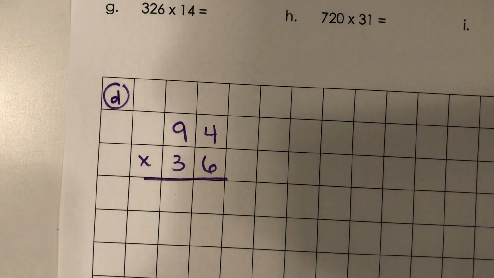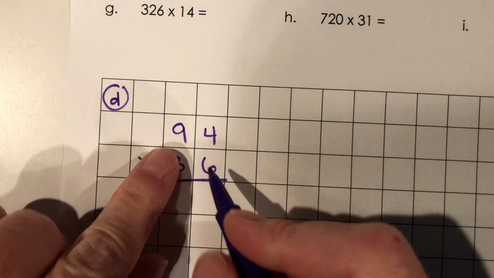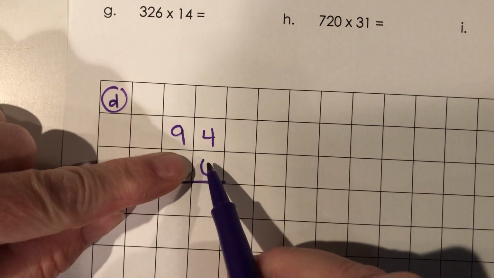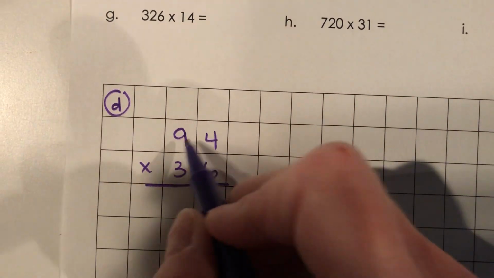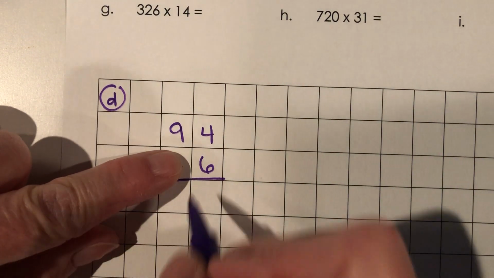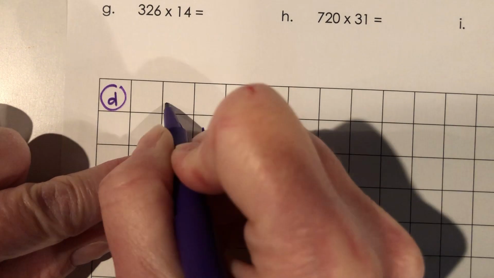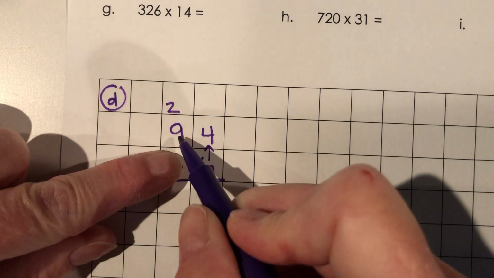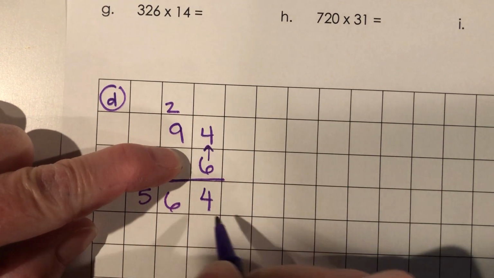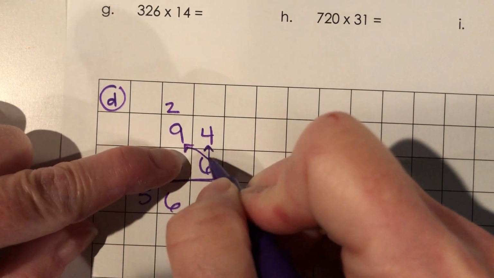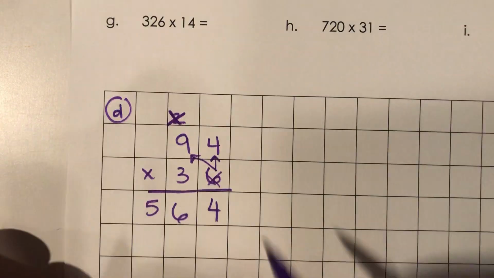One number per box. Okay. So we're going to start off, and remember, this is like the same thing as saying 94 times 6 and 94 times 30, right? So in 94 times 6, we start with our 1s. I'm going to do 6 times 4. That's 24. And 9 times 6 is 54. 54 plus 2 is 56. Now, I took the 6 times the 1s, the 6 times the 10s. I'm done with this 2. And I'm done with my 6.